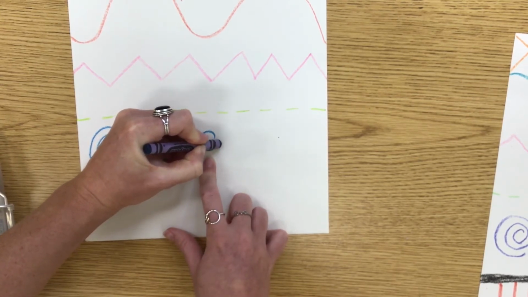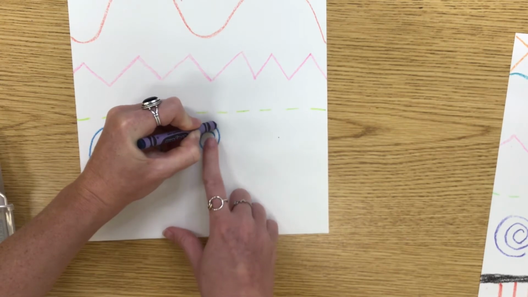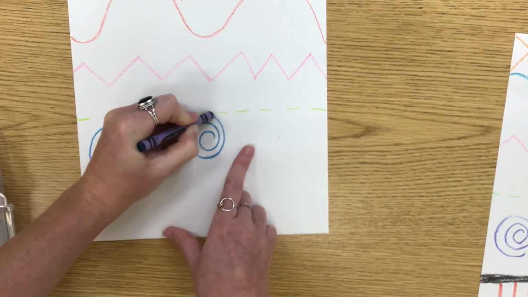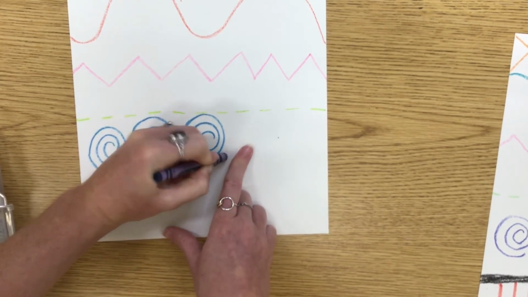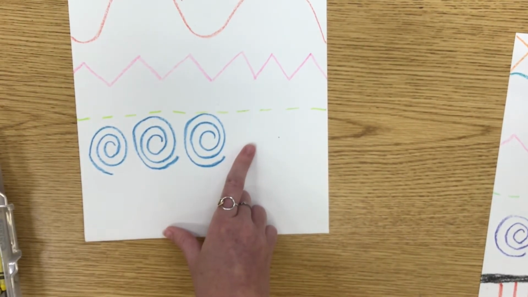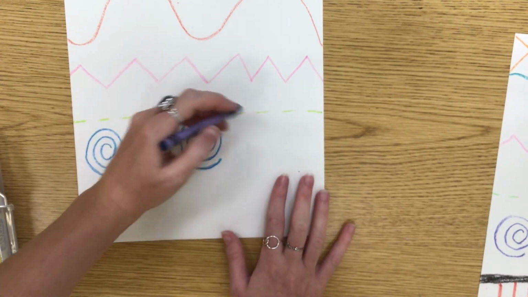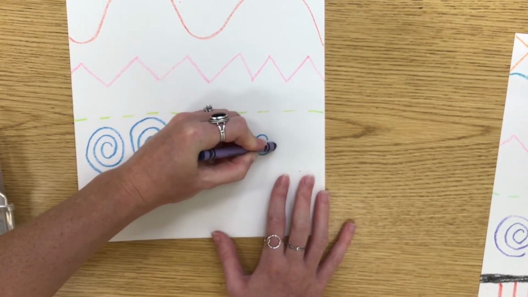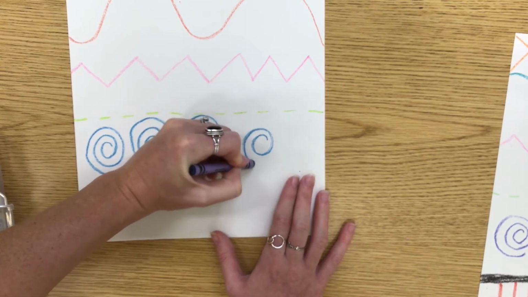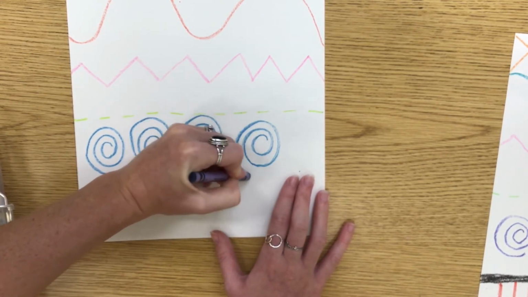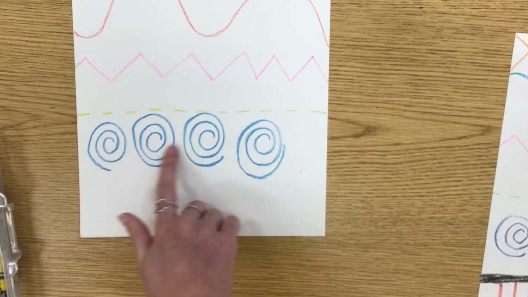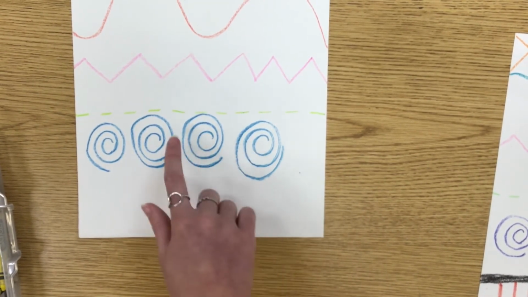Instead of closing it to make a circle, I go around the top. I go around and around until I stop. Okay, I'm going to do one last one. Create a letter C, make it almost a circle, but don't close it, and go around and around until I stop. Okay, so those are my spirals.